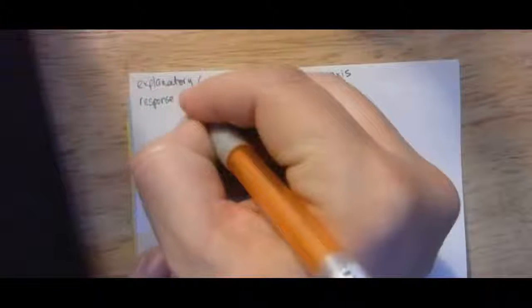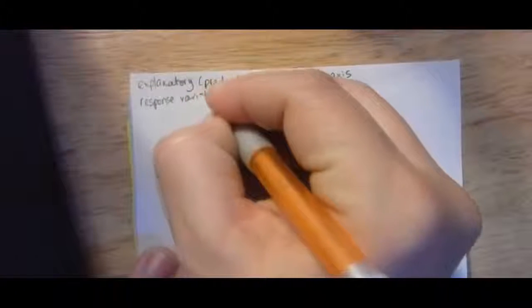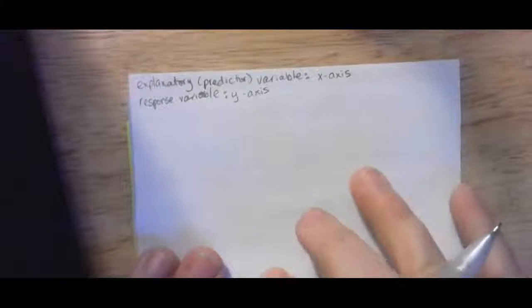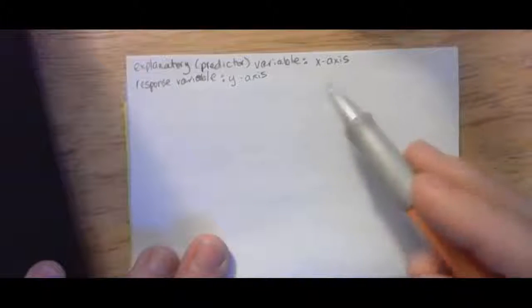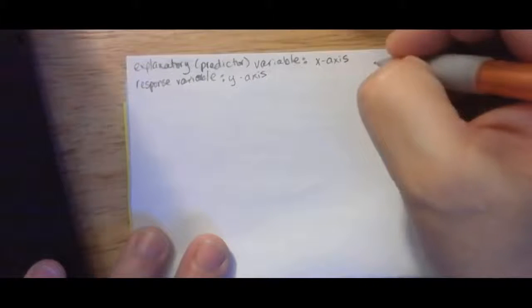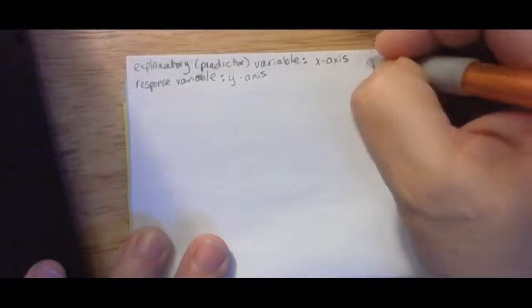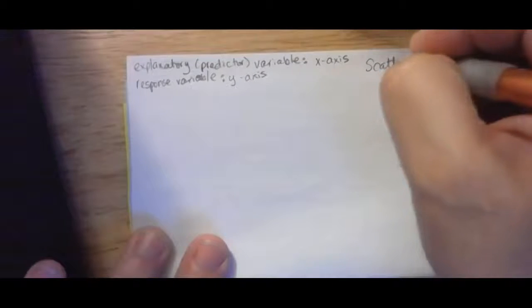And then you have your response variable, which is your y-axis. Do not talk about them as independent and dependent like you would in a traditional math class. We have to use explanatory or response. And remember, quantitative data with two variables is when we had scatter plots.